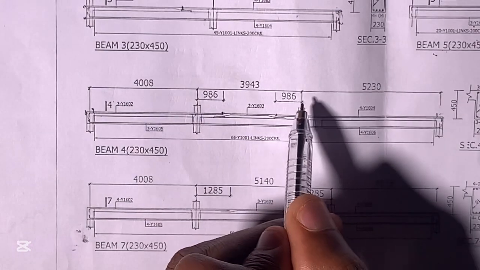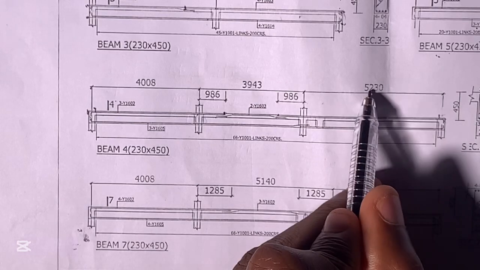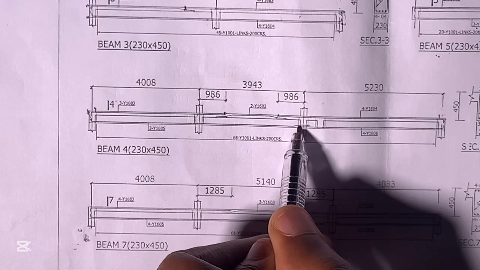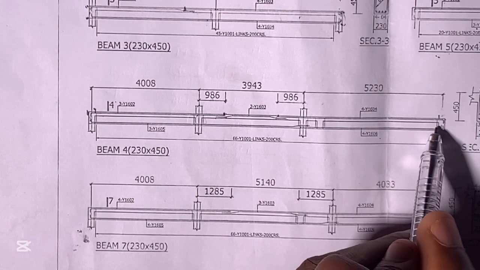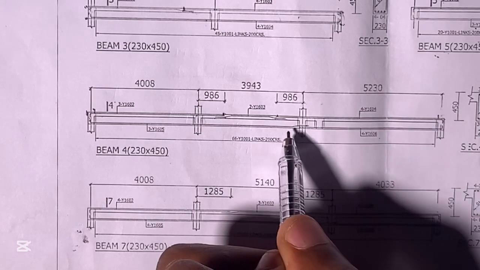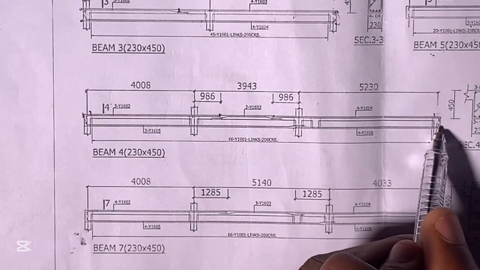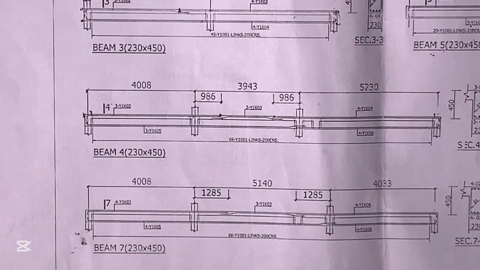So they've given us this dimension from here to here, which is center to center dimension, as 5,230. So we're going to be adding half of the thickness of the column here and half of the thickness of the column here. Once we do that, we'll get the length of this beam from this edge down to this external side here. They will now minus concrete cover and add bend. So let's do the math.